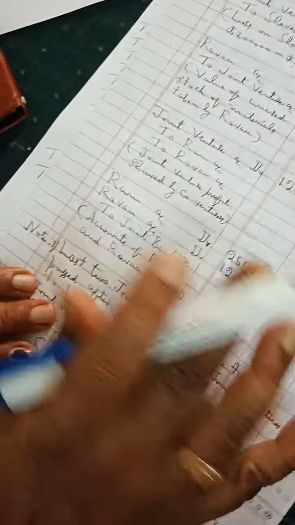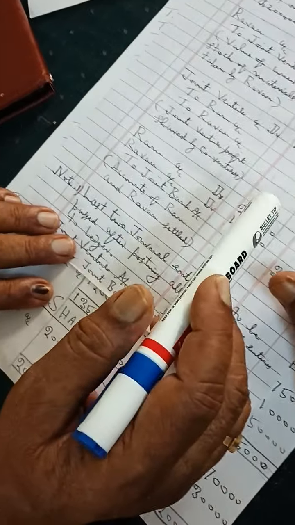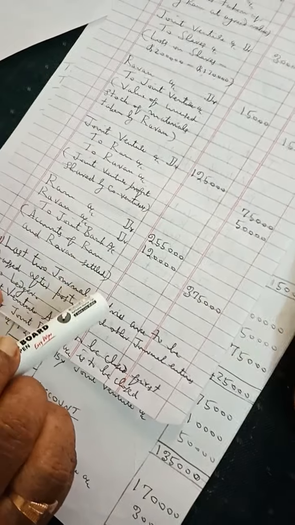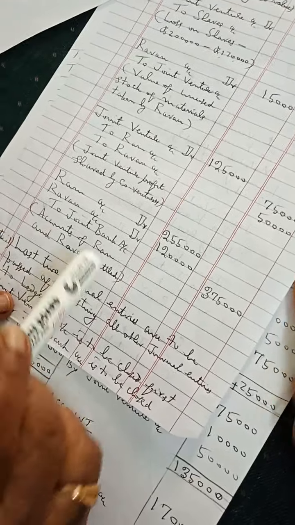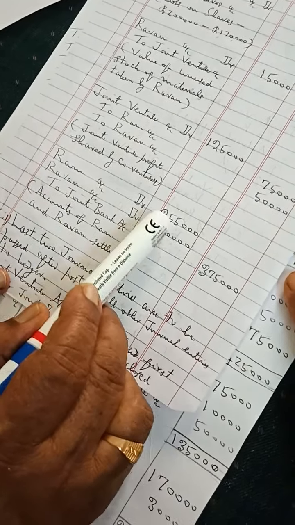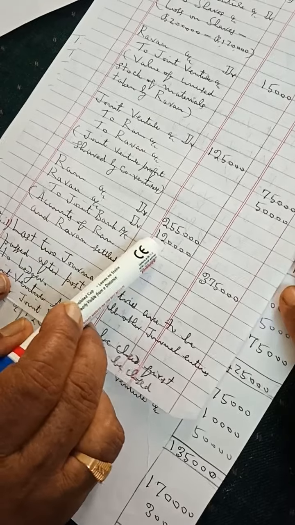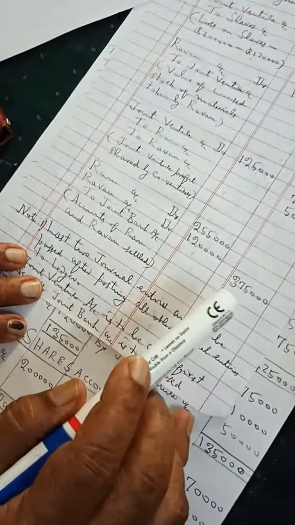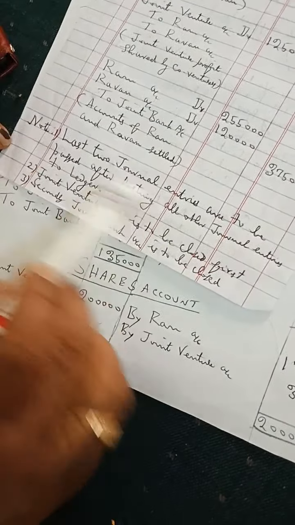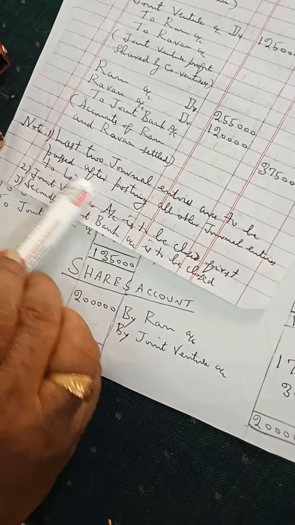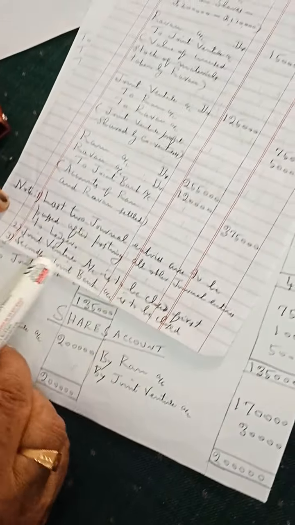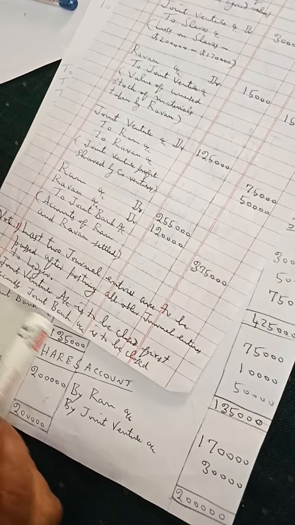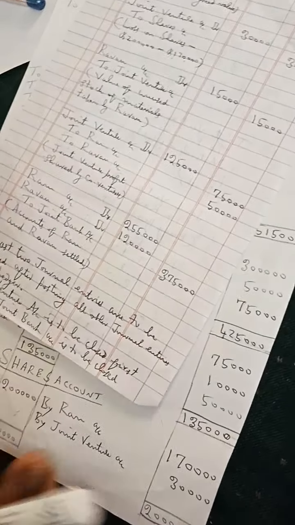Then after crediting the share of profit and all, the net amount payable to Ram and Ravan is settled. For this the entry will be Ram account debit 2,55,000, Ravan account debit 1,20,000, credit joint bank account with 3,75,000. This will close the accounts. Note 1. Last two journal entries are to be passed after posting all other journal entries to ledger. Note number 2. Joint venture account is to be closed first. Secondly, joint bank account is to be closed.